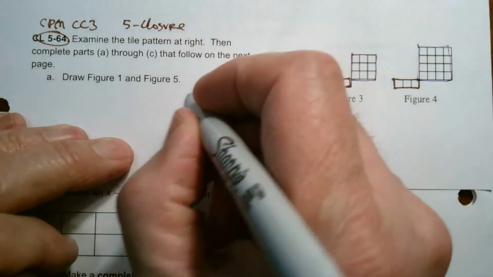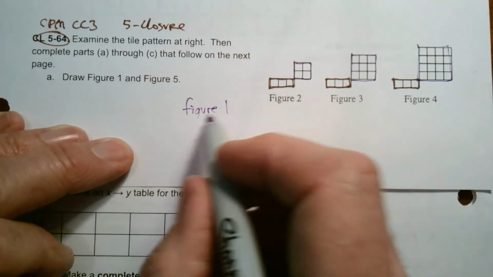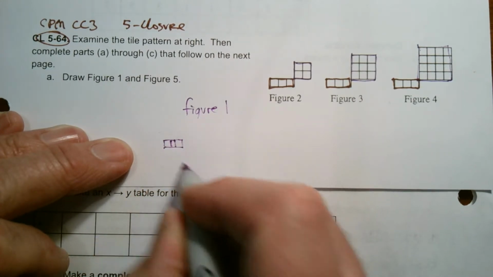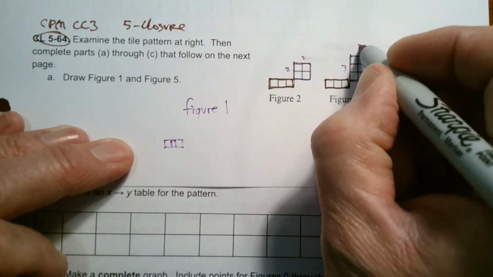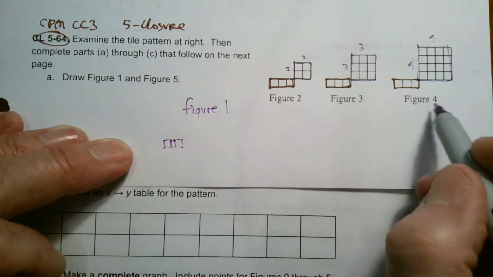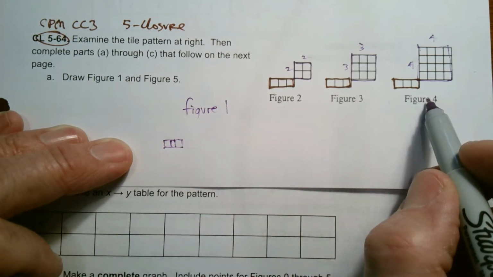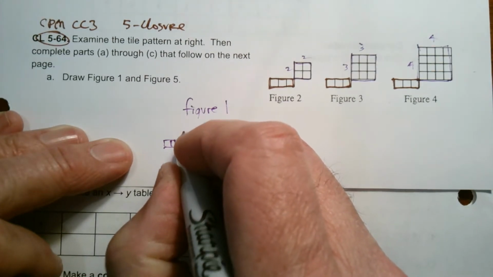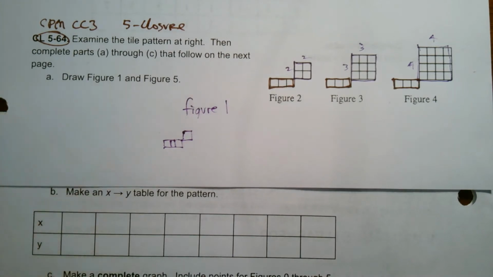So if I'm going to draw my figure 1, I can tell you it's still going to have those 3 blocks as the tail, right? And then if this is a 2x2, this is a 3x3, this is a 4x4, each of the figures really are their numbers. Figure 2 is a 2x2, figure 3 is a 3x3, figure 4 is a 4x4. So that would tell me that figure 1 would be a 1x1, right? So it's really just going to be a single block on that tail.